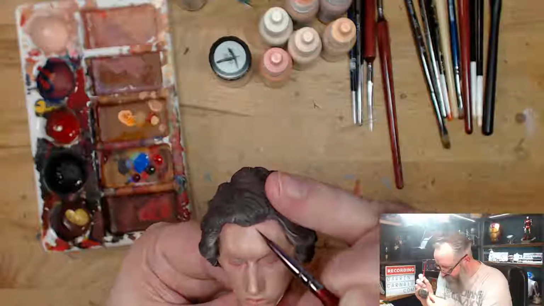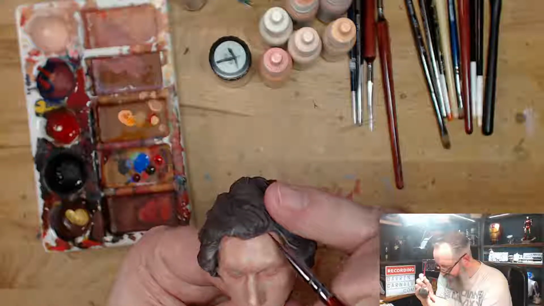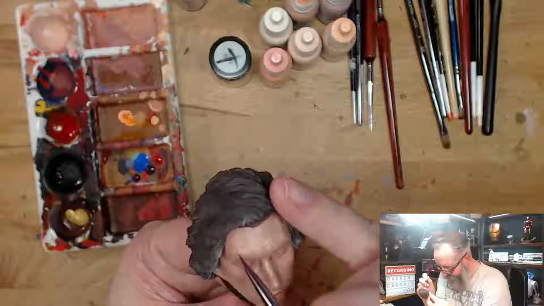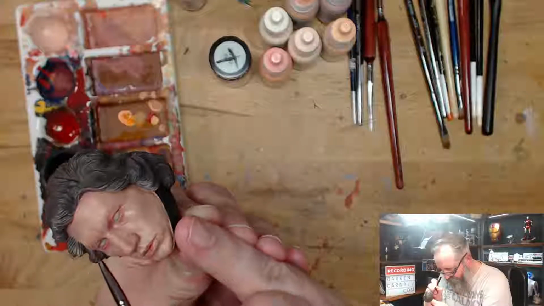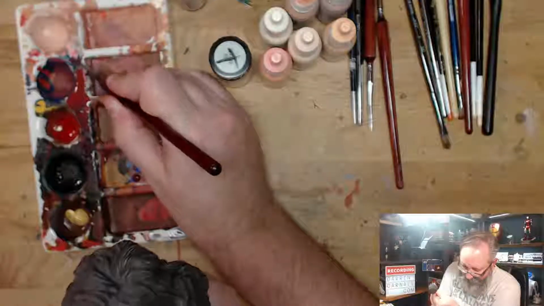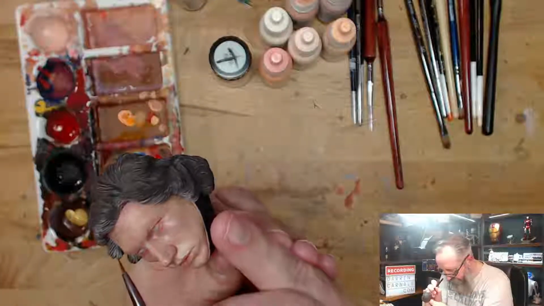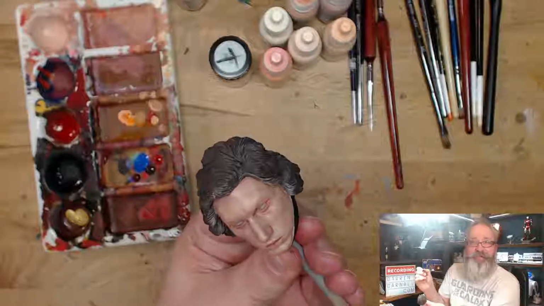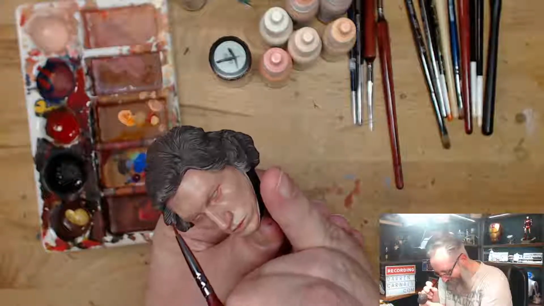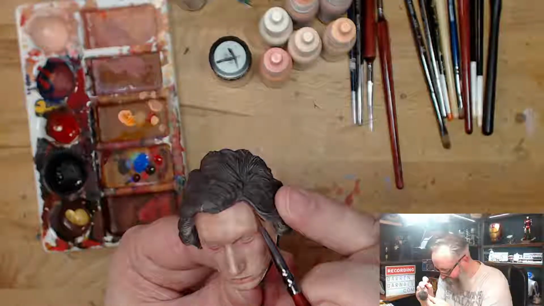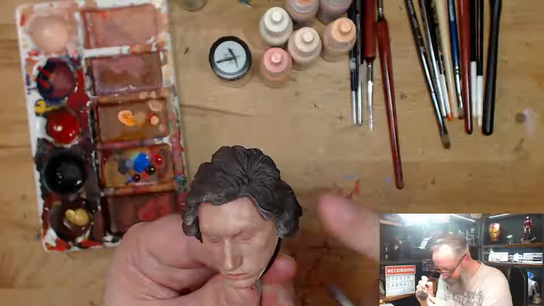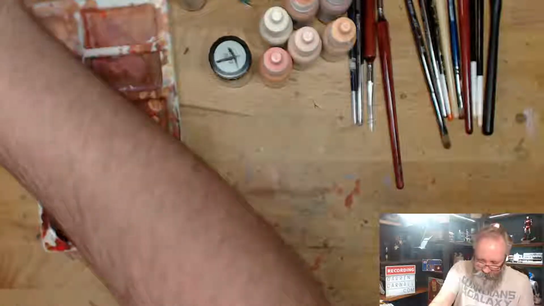When I use this method of painting coloured shadows around the hairline, it's often done when it's a sculpt where the hair comes back off the forehead, like mine does. And painting these sort of artificially coloured shadows works for that.